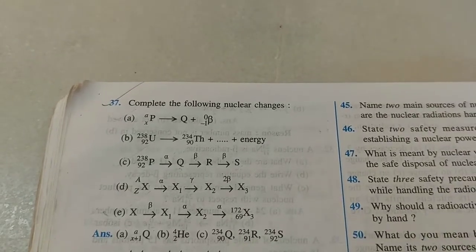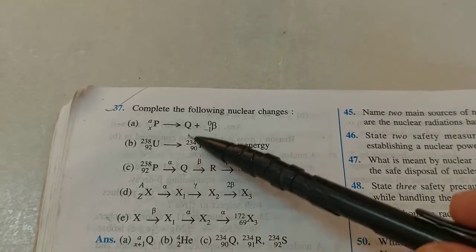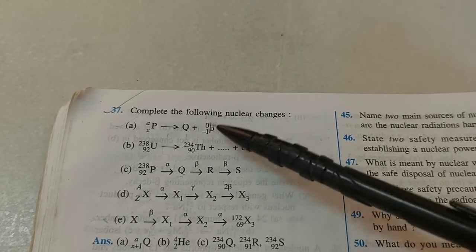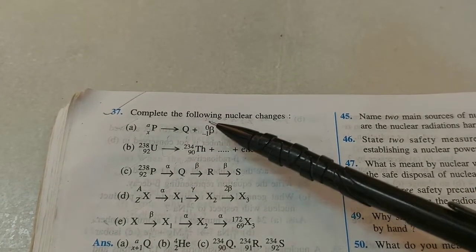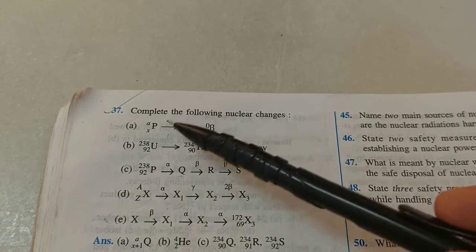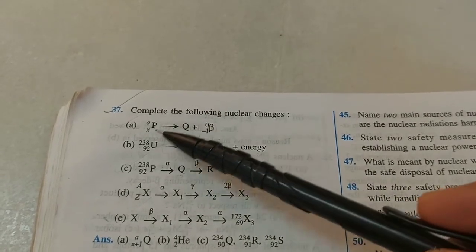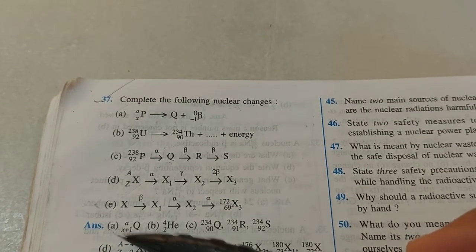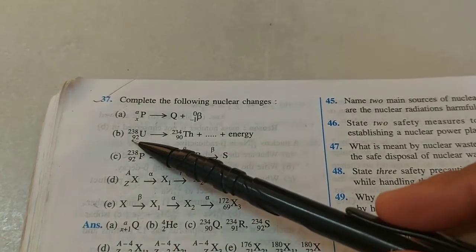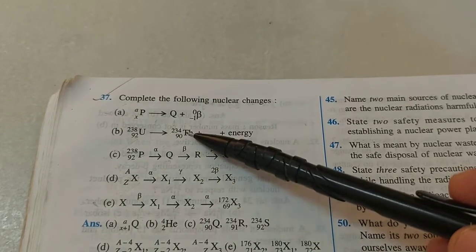Now let's solve question 37. P turns into Q with the evolution of a beta particle from the atom. Now whenever a beta particle is released, the atomic mass remains the same as A, but the atomic number will increase by 1, so it will be X plus 1. Bravo. Uranium becomes thorium.